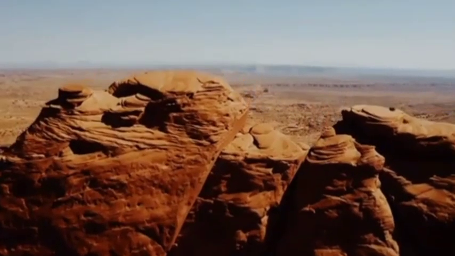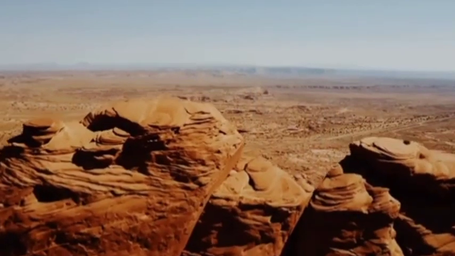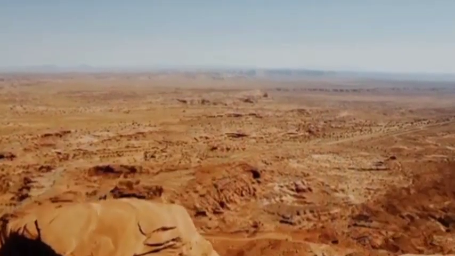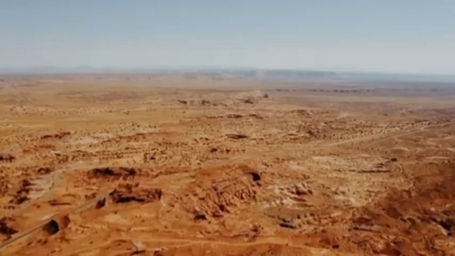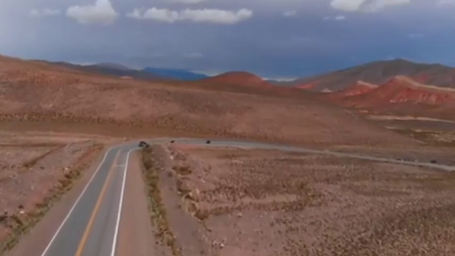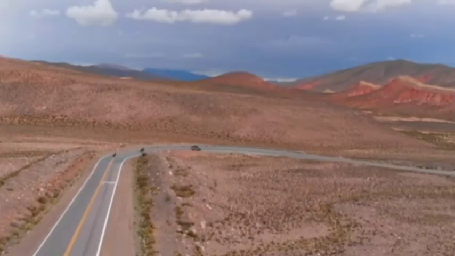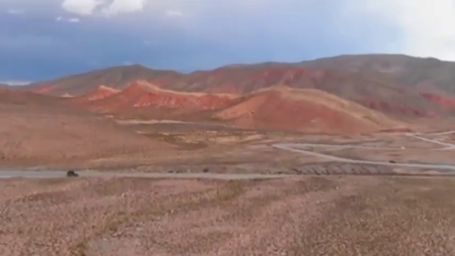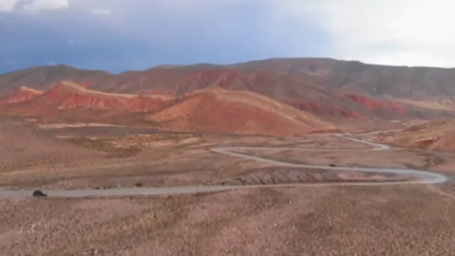Rain shadow deserts form on the leeward side of mountain ranges. The mountains block moist air, causing it to rise and cool, precipitating most of its moisture on the windward side. The dry air then descends on the leeward side, creating arid conditions. The Mojave Desert in the United States is an example of a rain shadow desert.